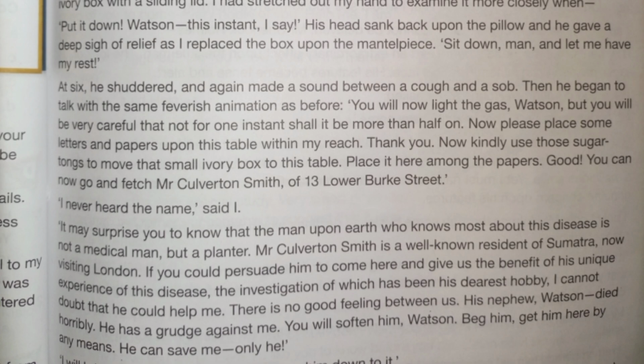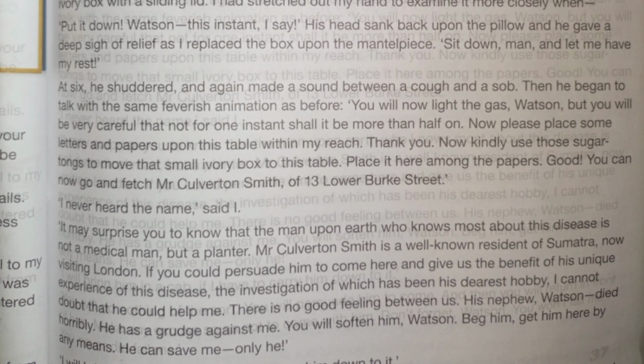If you could persuade him to come here and give us the benefit of his unique experience of this disease, the investigation of which has been his dearest hobby.